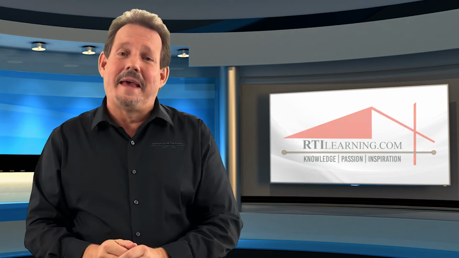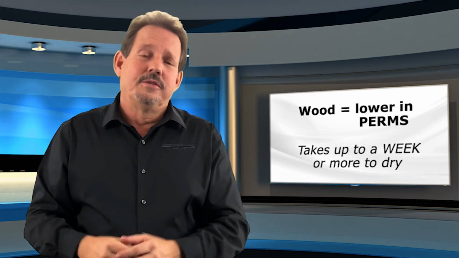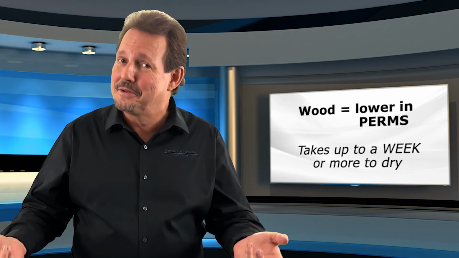Of course, right after that is wood. Typically, wood is going to have perms around 10 to 5 on our softwoods, and 5 to 3 or 2 in our hardwoods. So that is again why what? Timber framing and hardwood floors take longer to dry than drywall. Plus, they also have a further distance of travel. We're getting thicker in our materials at the same time.